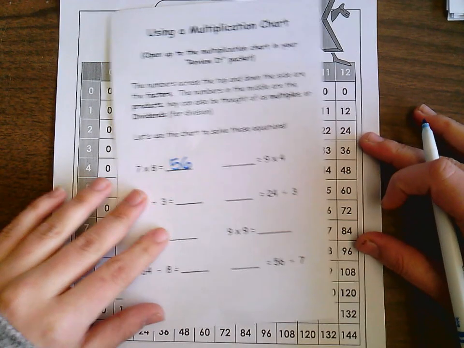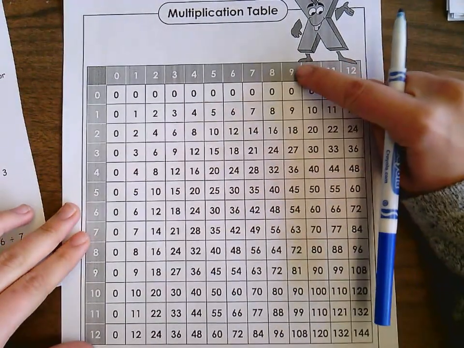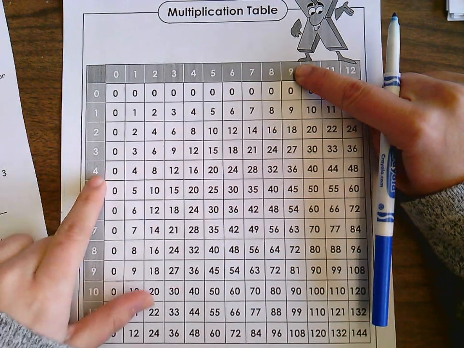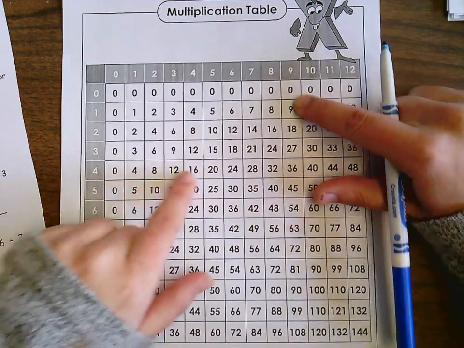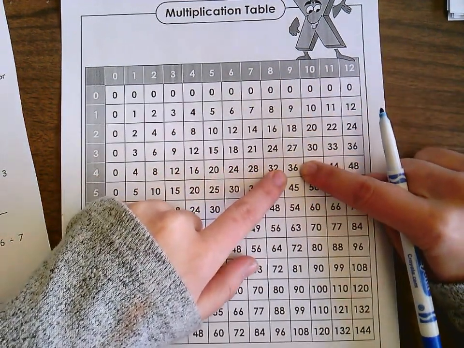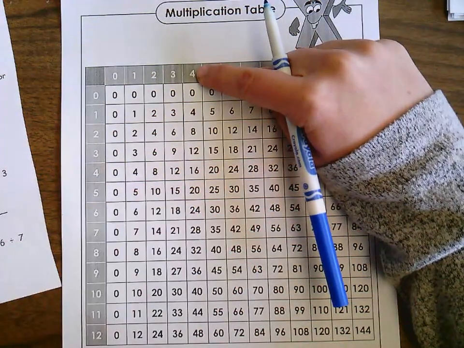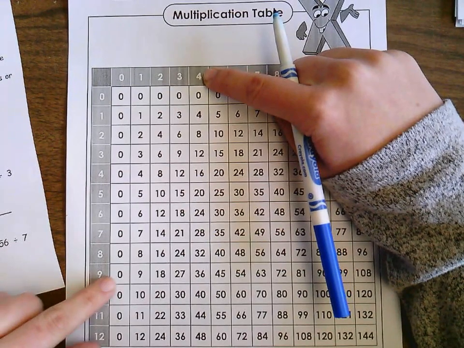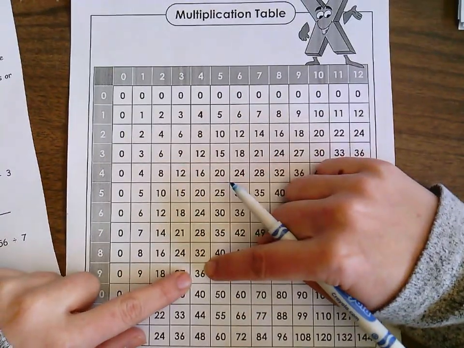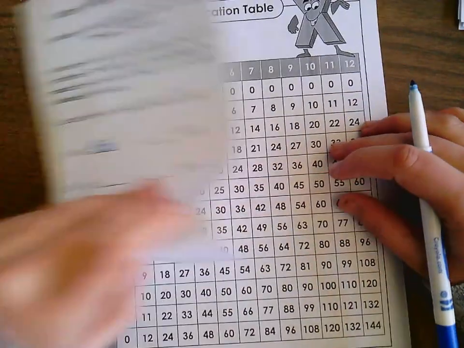9 times 4. Again, I'm going to put my finger on the top for 9 and on the side for 4, slide them across and see that they meet at 36, which is my product. Again, you could do it the other way and do your 4 first, your 9 second, and again, you would get 36 as your product.